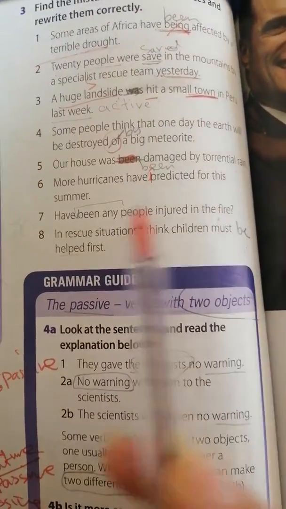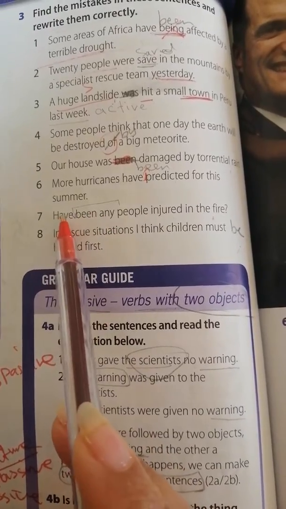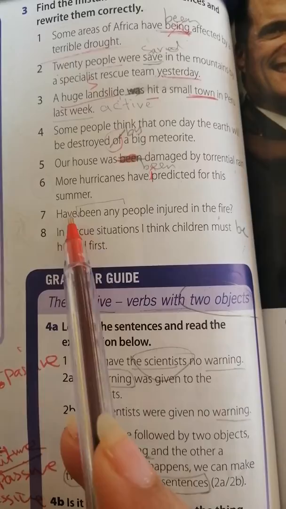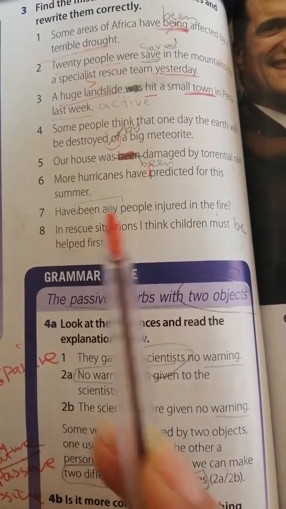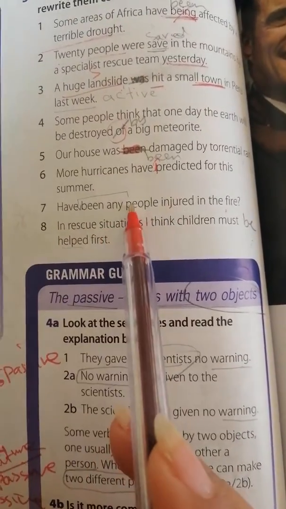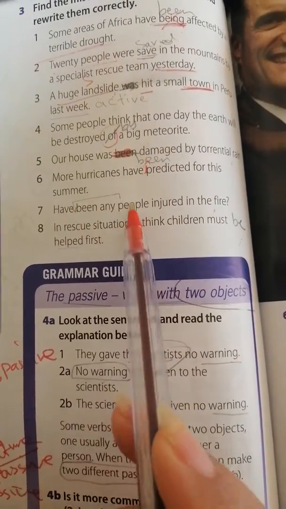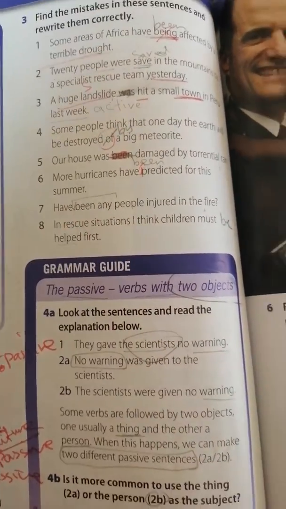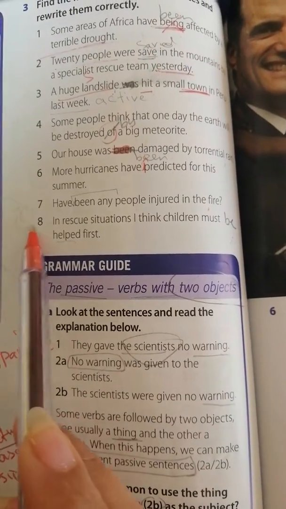Number 7. Have been any people injured in the fire? This is a question. And what is the structure of the question? Have plus subject plus been plus verb 3. So have any people been injured in the fire? You just put any people between have and been because this is a question.